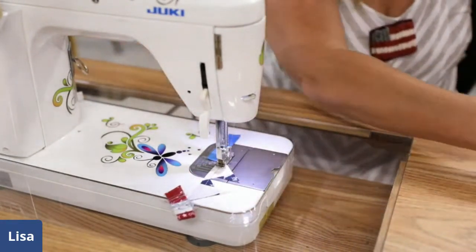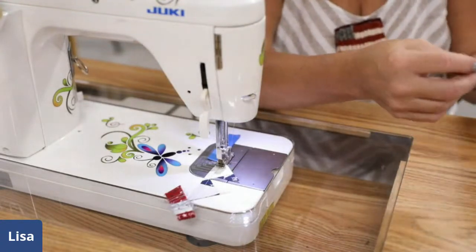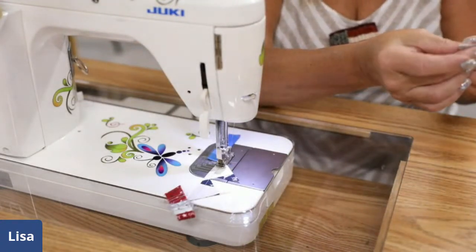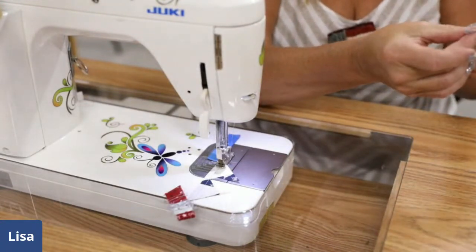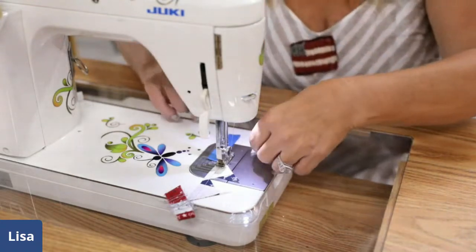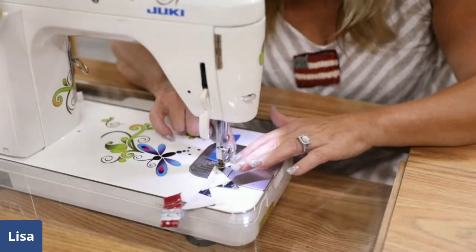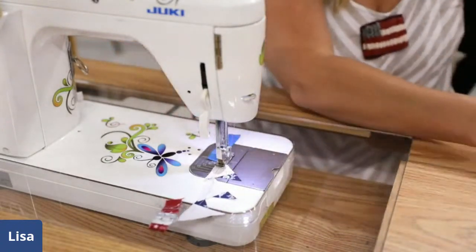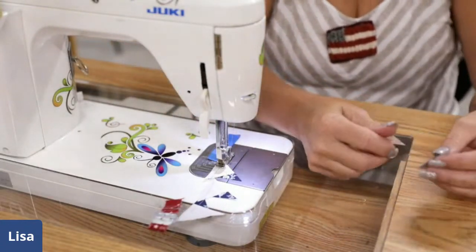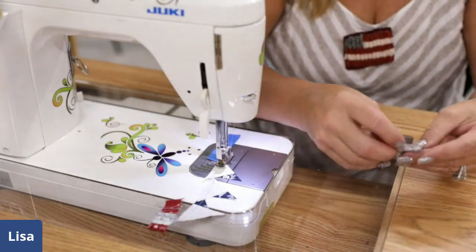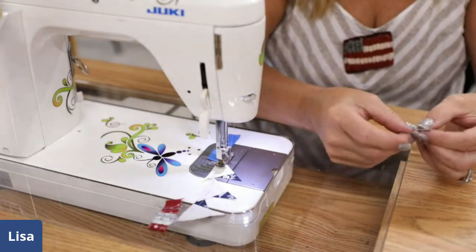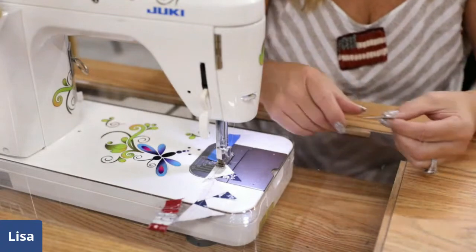So if you have any questions while I'm sewing, Kaylee will look to see if there's any. Do you have any questions for me about the shop or about anything else? Not yet. Nothing yet?